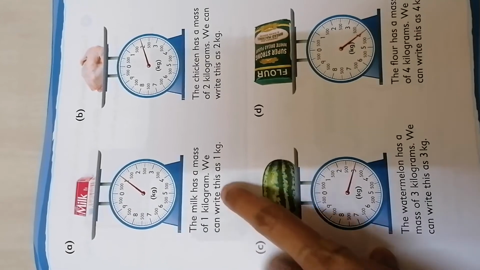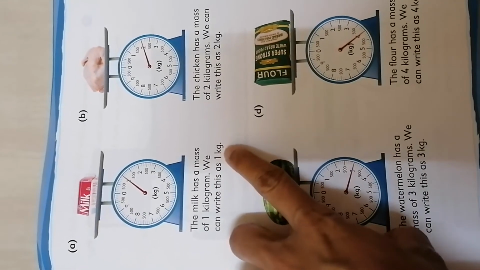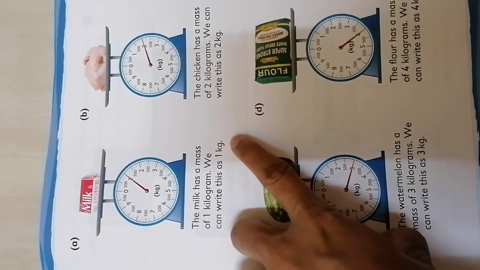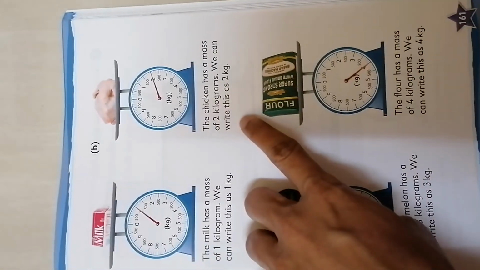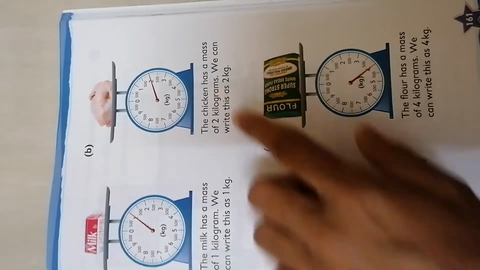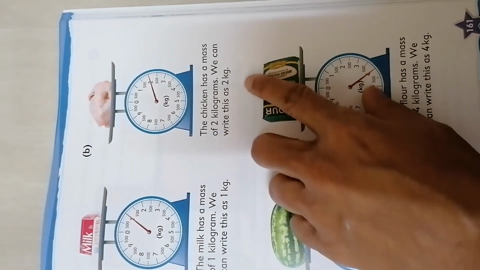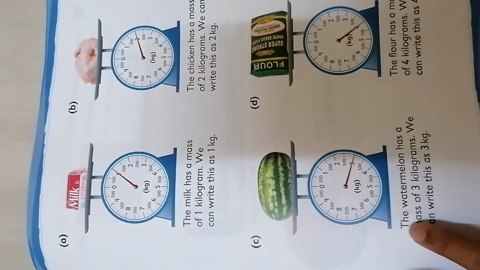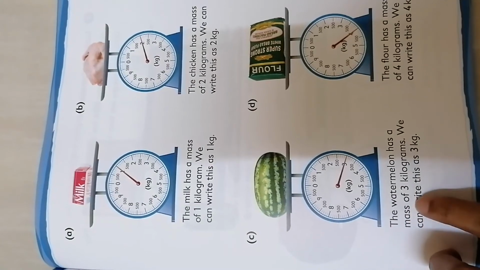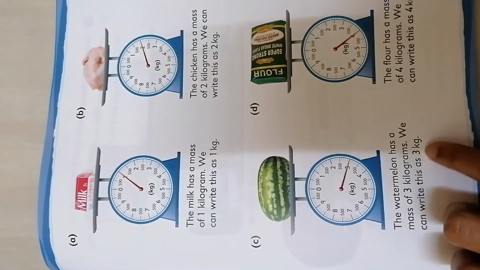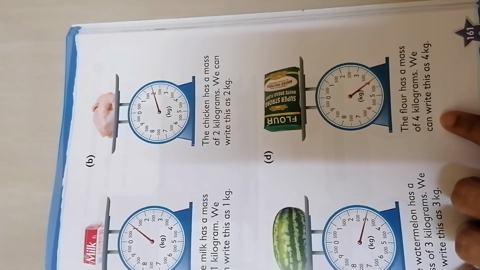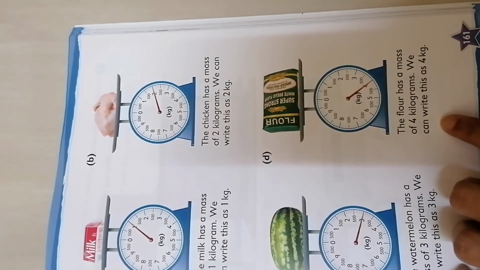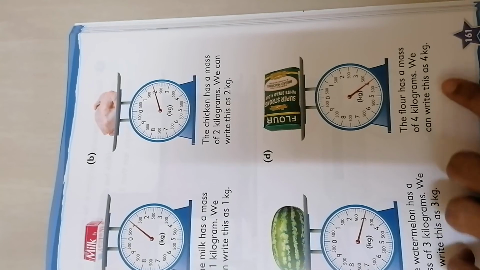We can write this as 1 kg. So if you see this kg, it means that this is kilogram. The chicken has a mass of 2 kilograms, 2 kg. The watermelon has a mass of 3 kilograms, 3 kg. The flour has a mass of 4 kilograms. We can write it as 4 kg.